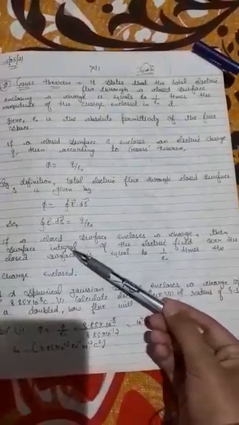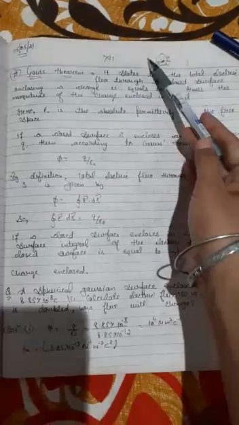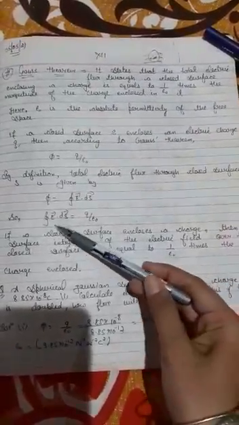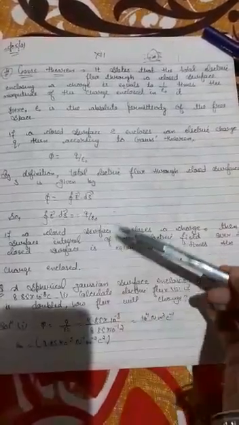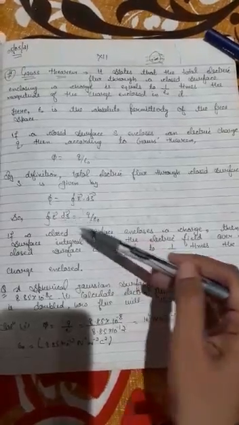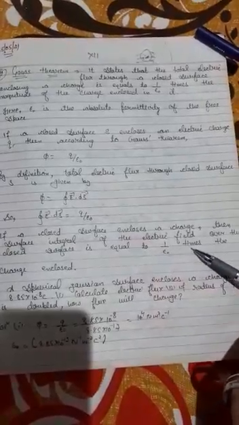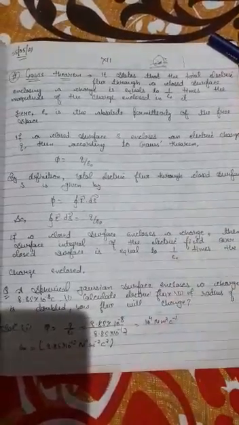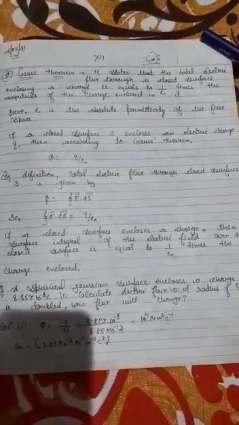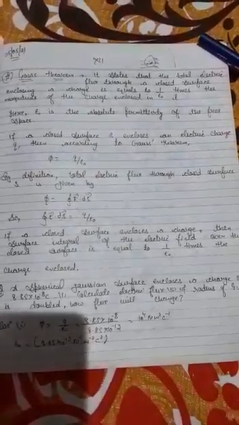Now suppose I have an enclosed surface which is enclosing a charge Q. Then the surface integral of the electric field over the closed surface is equal to 1/epsilon naught times the charge enclosed. So that was all about the Gauss theorem. Its further applications we will do in the coming topics. Hope you understood this Gauss theorem.